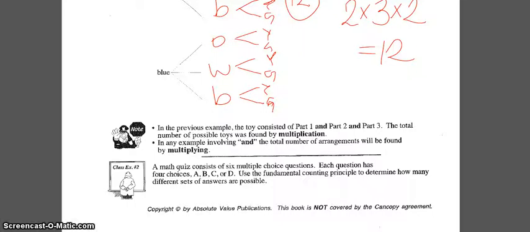All right, so consider them as part 1. You need to make a toy that consists of part 1 and part 2 and part 3. Now, what are we emphasizing here? We are emphasizing "and". When you make a toy, it has part A and part B and part C, right? You won't say part A or part B or part C. So it's either "and" or "or".